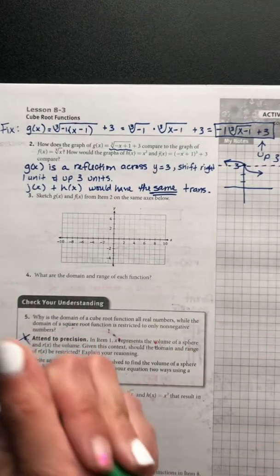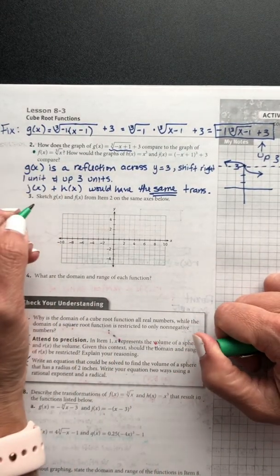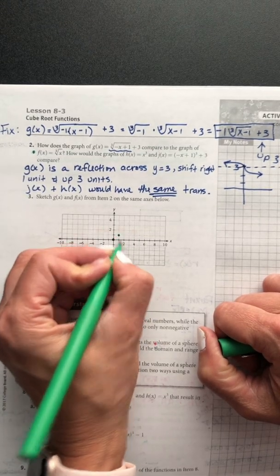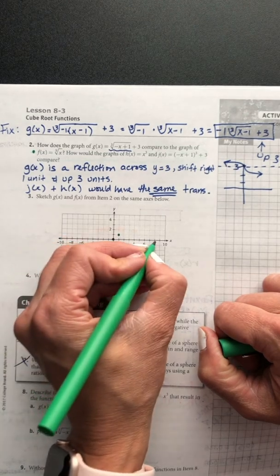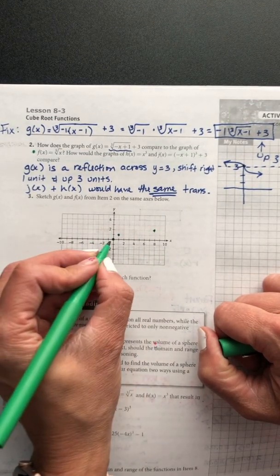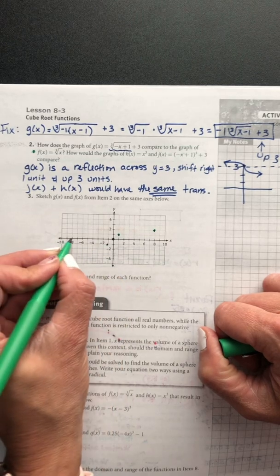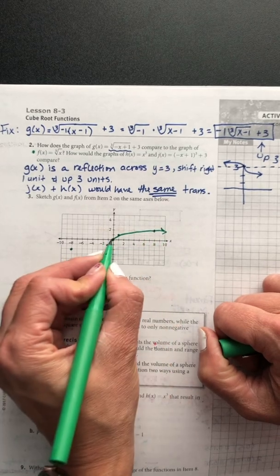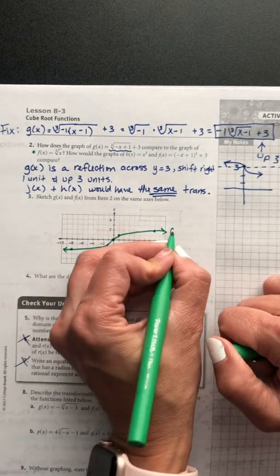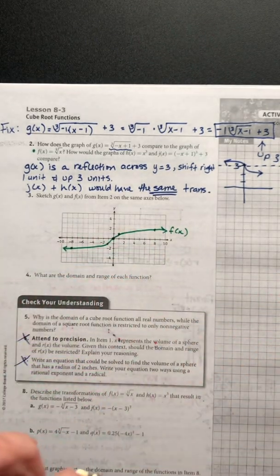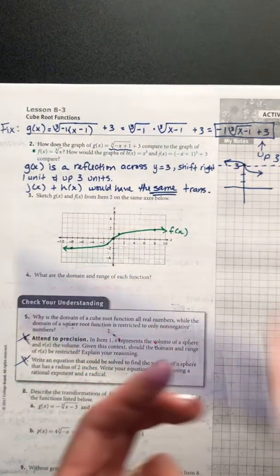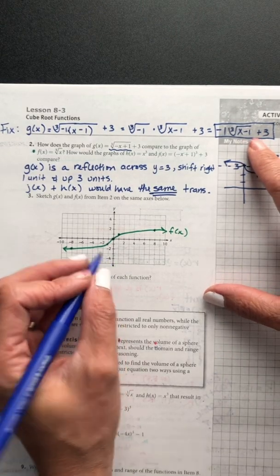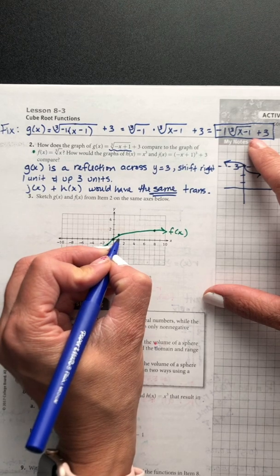Okay, so I'll let f of x be this green color. So that's the parent function. So we know we have a point at 0, 0, 1, 1, and 8, 2, negative 1, negative 1, negative 8, negative 2. That makes the squished S. So there's f of x. Isn't it so much nicer when you don't have to do a table anymore? You just know it. And then g of x, it was, do the shifting first. It went to the right 1 and up 3.